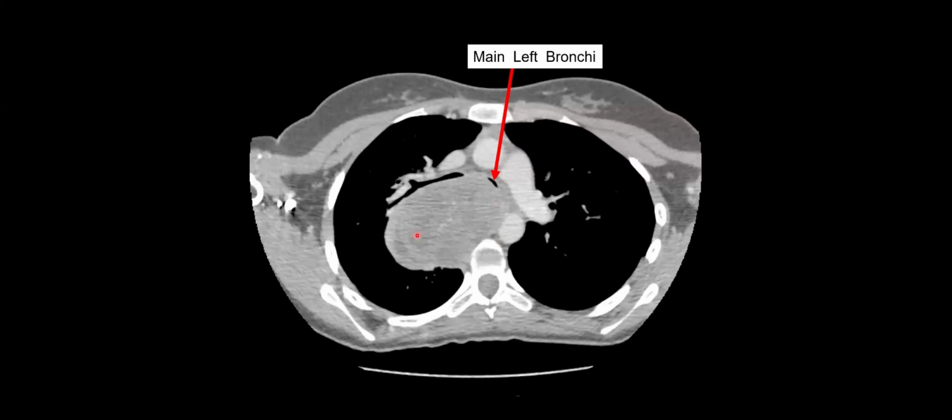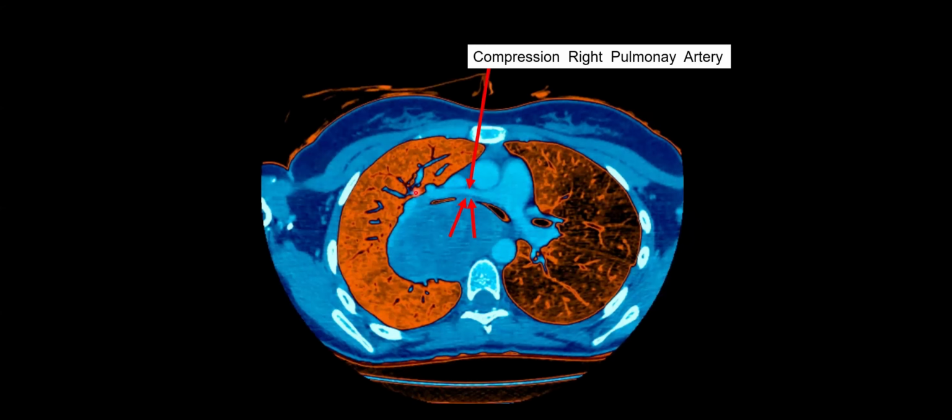In this particular patient, the tumor was obstructing the bronchial tree and also the pulmonary vessels. And the surgeon suspected that this tumor was invading the pulmonary artery. And this was very important because if this was the case, he would like to remove the entire lung.